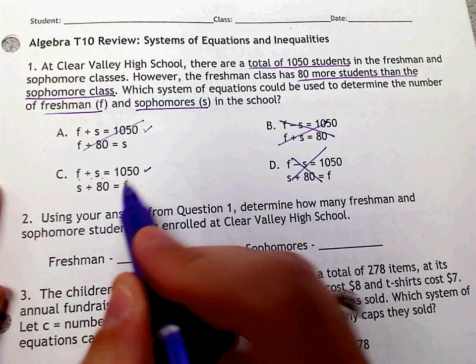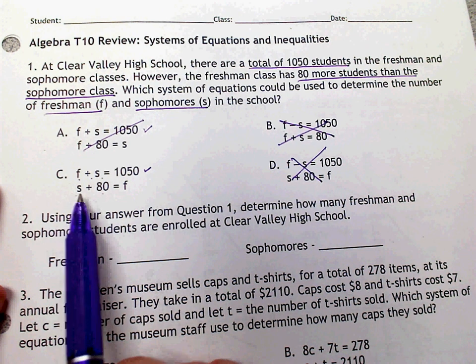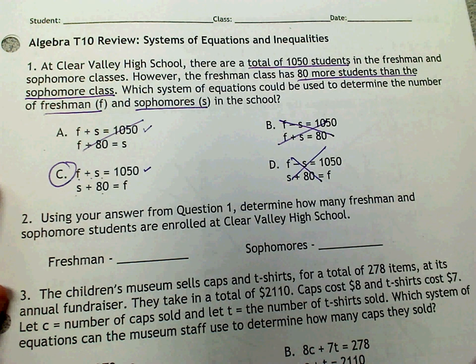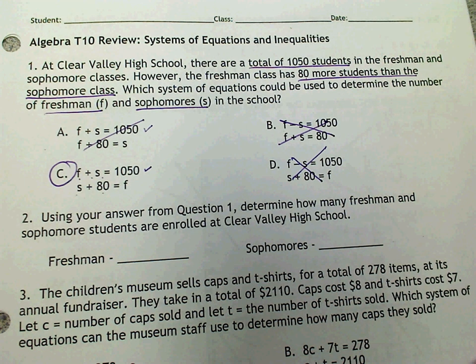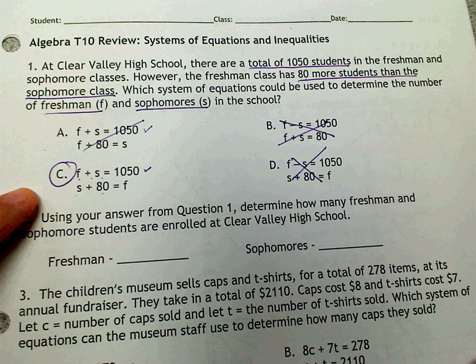So it must be this one. And here you notice you're adding 80 to your S, which is your sophomores. So C is the correct answer. Now to answer part B, you have to graph these and find the intersection.